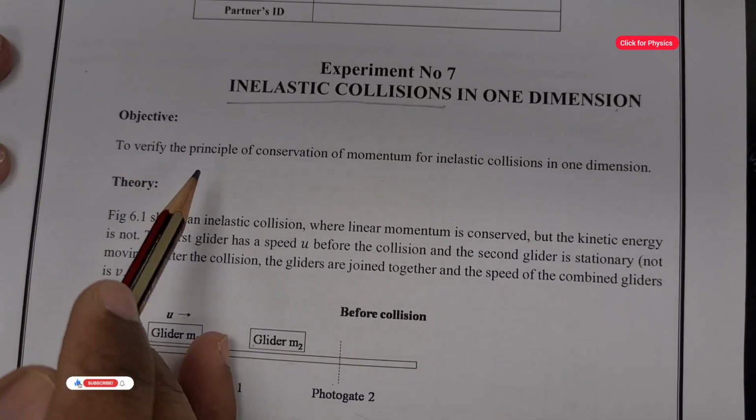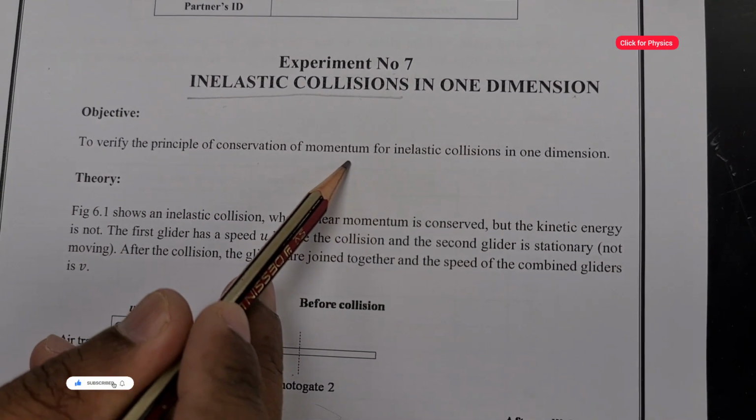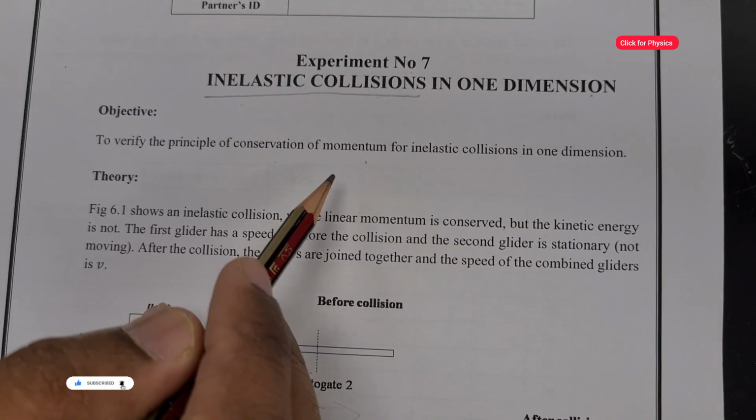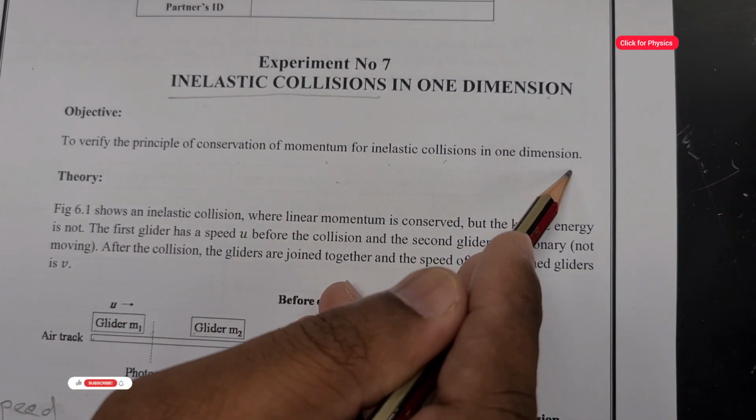So what is our principle? Today we are going to verify the principle of momentum. That means we are going to prove the conservation of momentum for inelastic collision, which happens in one dimension.